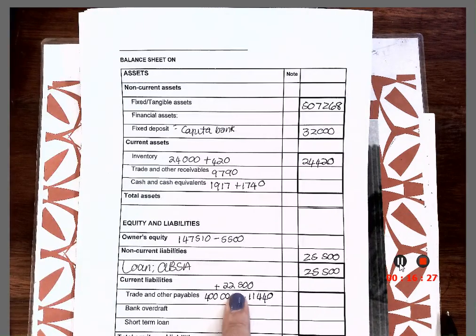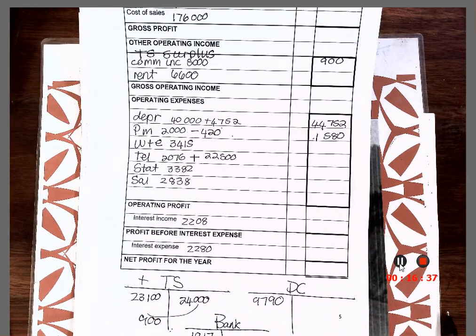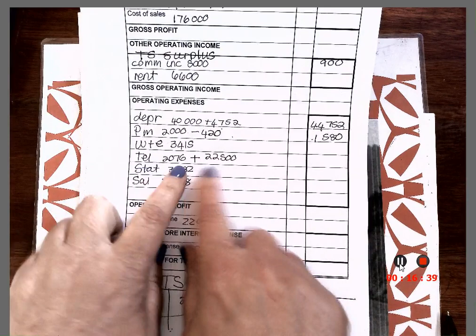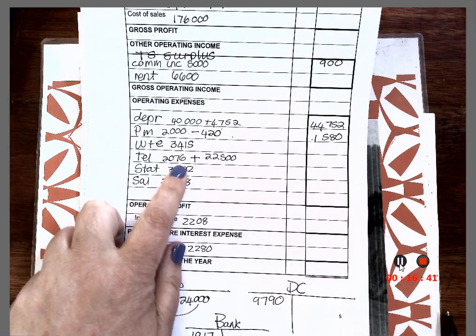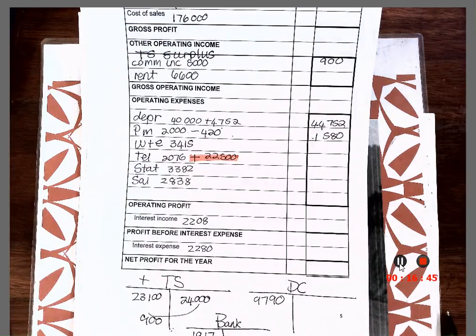Right? The accrued expense isn't an expense. It influences an expense, in this case, telephone. It makes the telephone more. So actually, I show it here, not a separate accrued expense.